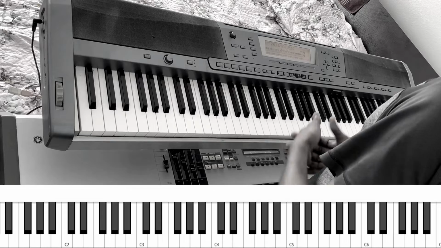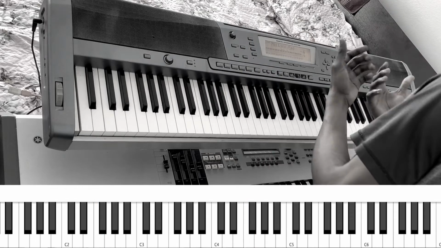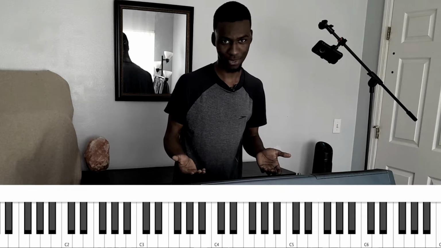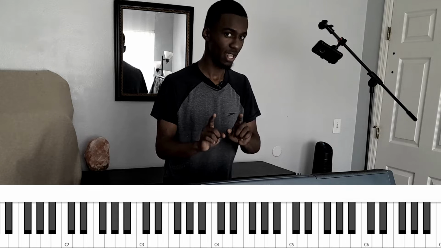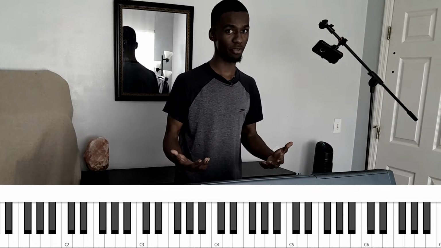6 on the key of A flat. Okay, so I must be able to recognize those numbers immediately. Now, how do you do that? By practicing. And I'm going to show you later on what you can do to become familiar with those numbers. Okay.